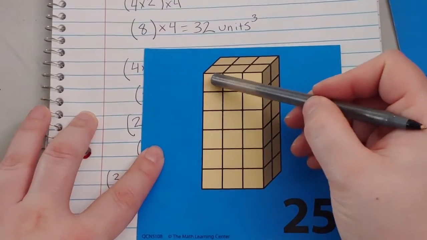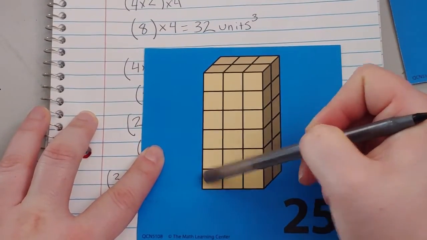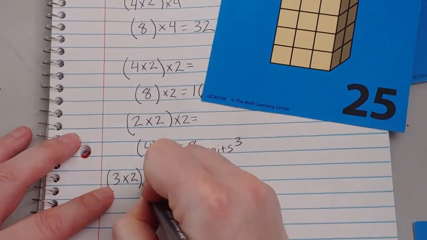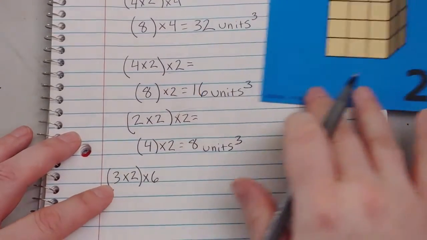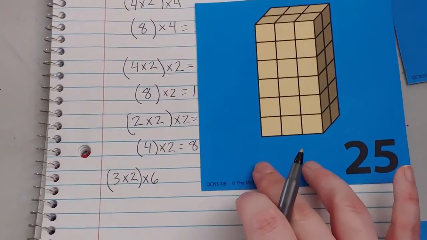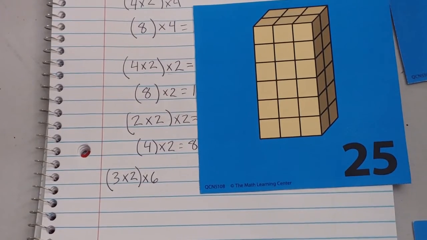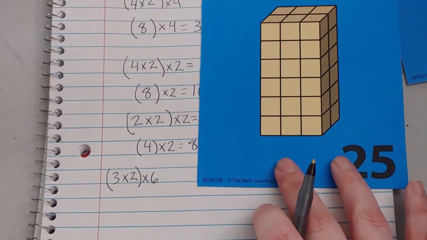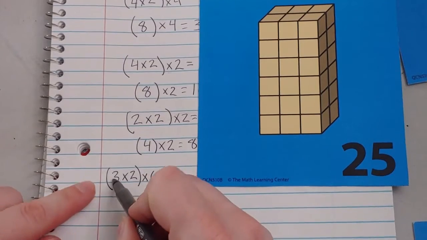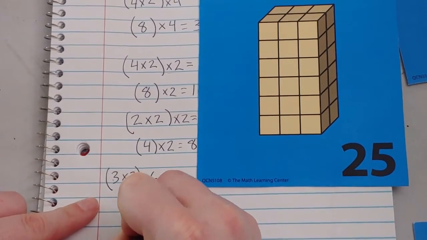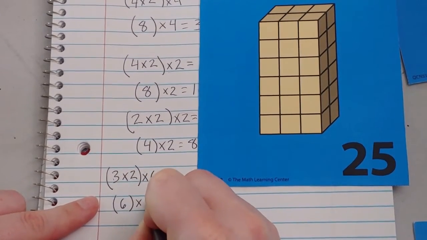And how many layers? 1, 2, 3, 4, 5, 6. Times 6. Now try and solve it. Okay, always doing the parenthesis part first. So 3 times 2 is 6. Times 6.